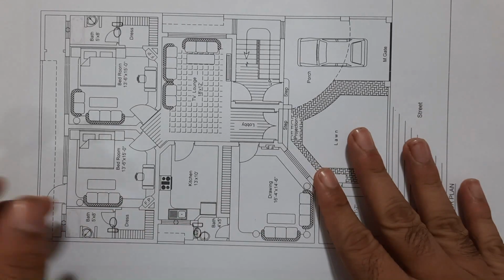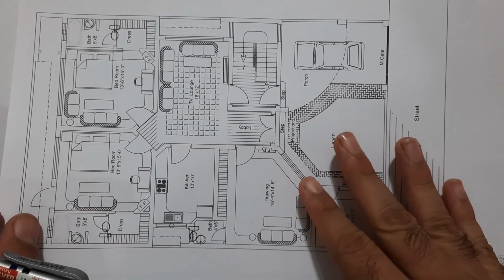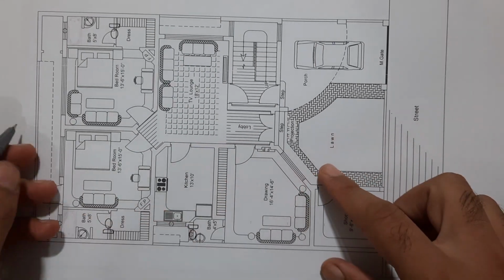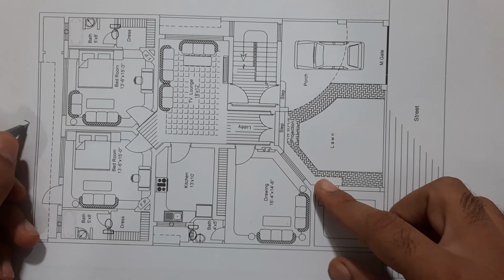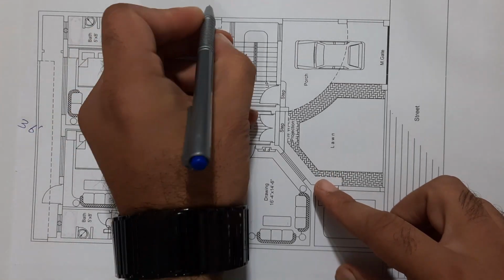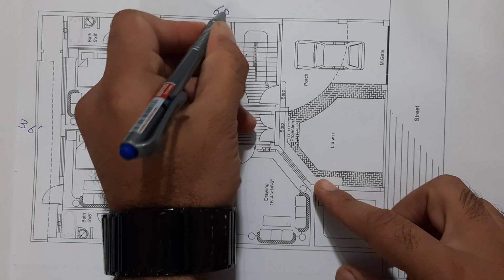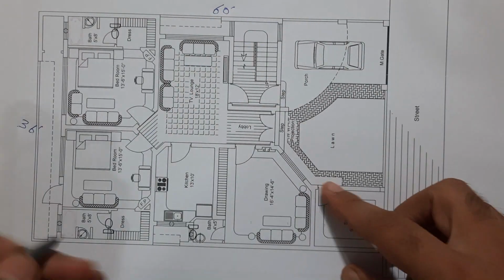Today in this short video lecture I will guide you how to make a luxury house planning in the dimensions of 36 by 60 feet. Length is 60 feet, width is 36 feet.